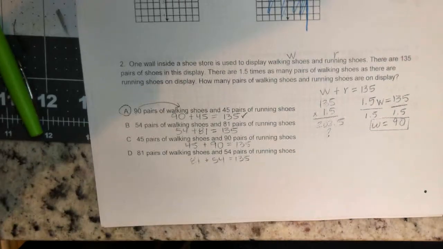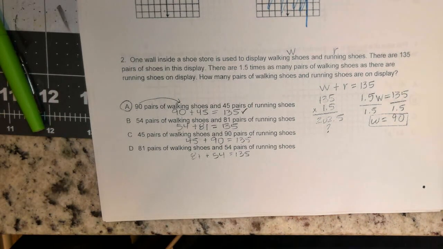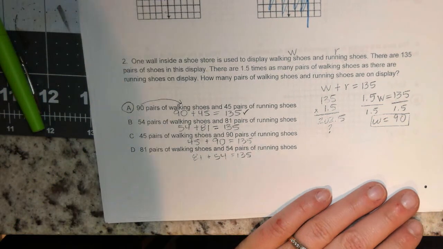Number 2. One wall inside a shoe store is used to display walking shoes and running shoes. There are 135 pairs of shoes in this display. There are 1.5 times as many pairs of walking shoes as there are running shoes on display. How many pairs of walking shoes and running shoes are on display? Blah, blah, blah, blah, blah, right?